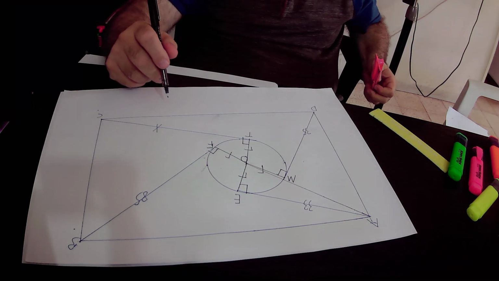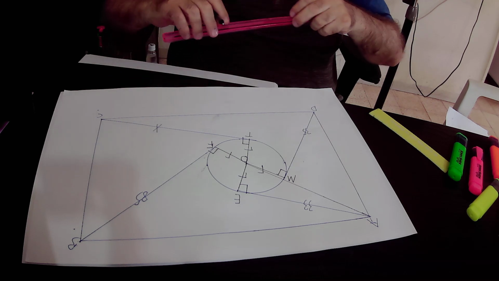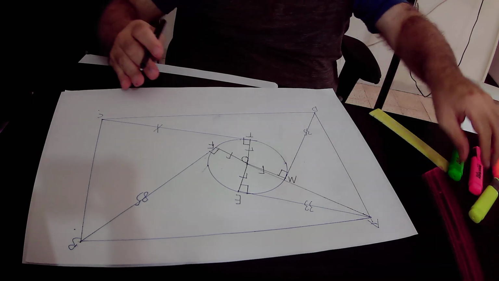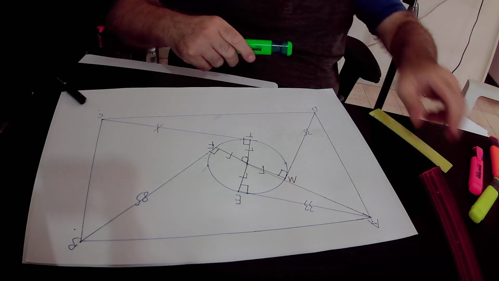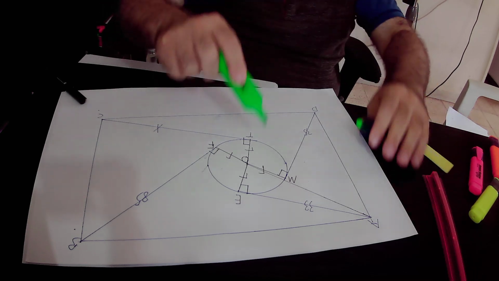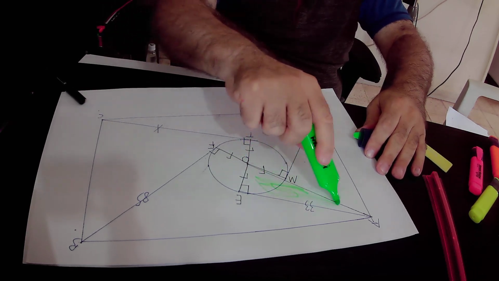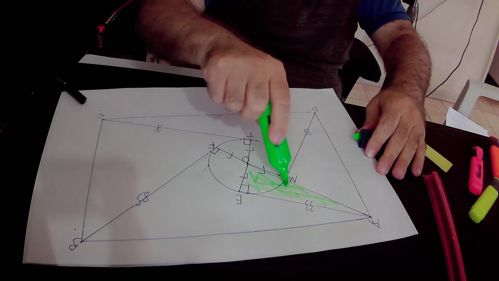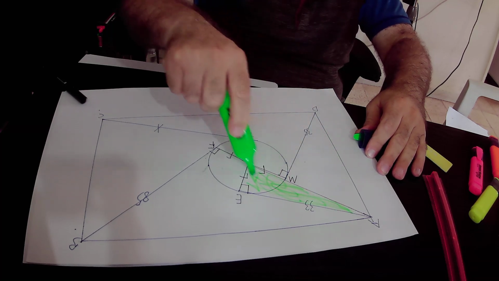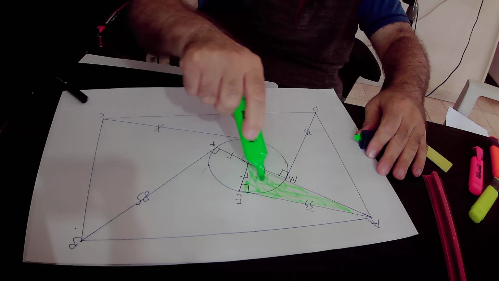When joining points A and O, we created here the right triangle, triangle AOE. The right green triangle, triangle AOE. So we'll implement the Pythagoras theorem on the right green triangle, triangle AOE.